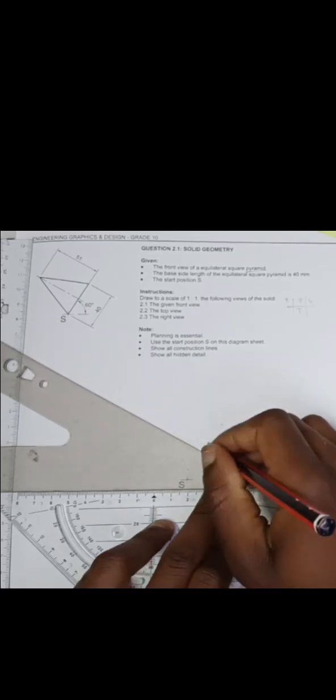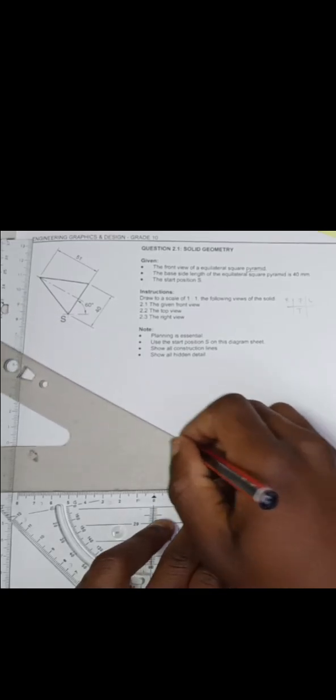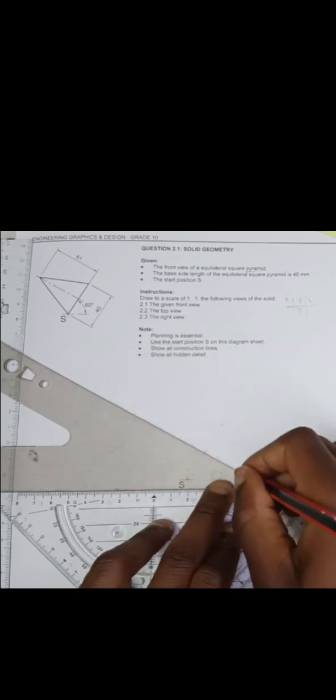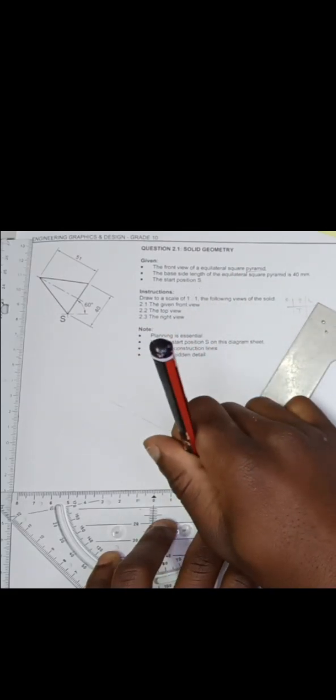Now since I know that my line going to my right is at an angle of 60, I know that my line going to my left will be at an angle of 30. So here it will be my center line, just like that. And then this is my XY line that I'm creating now.